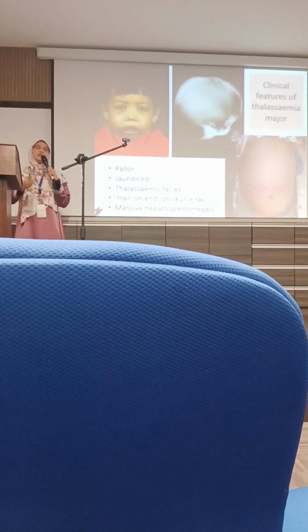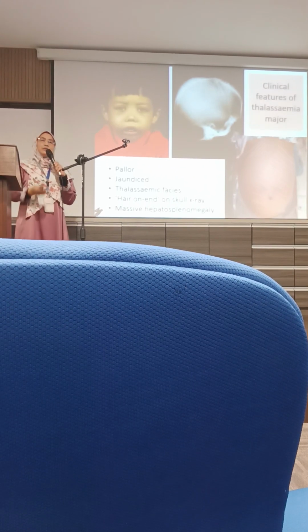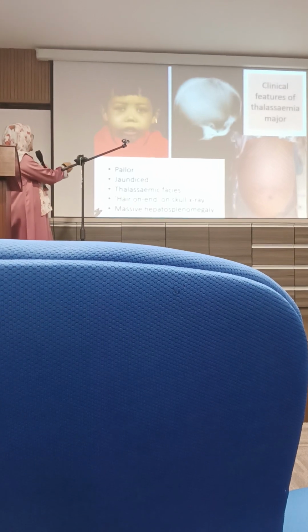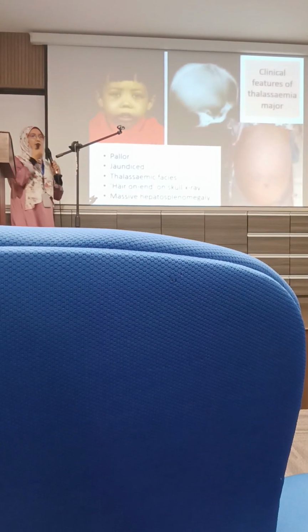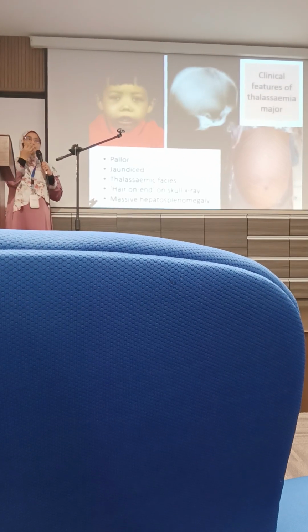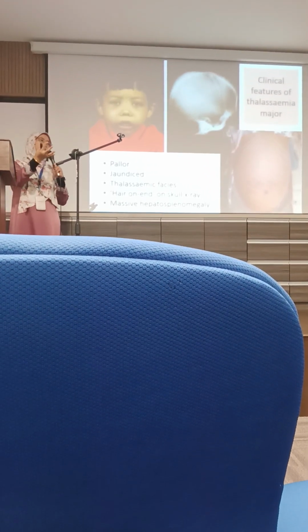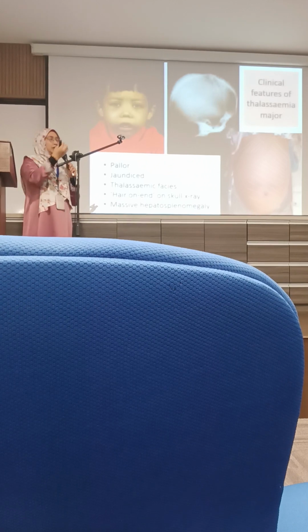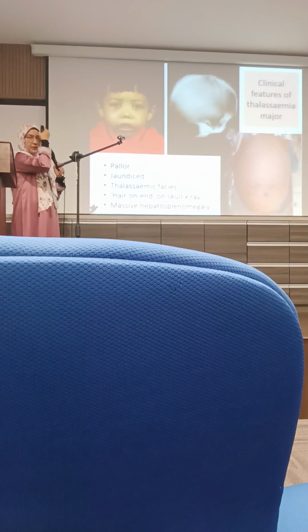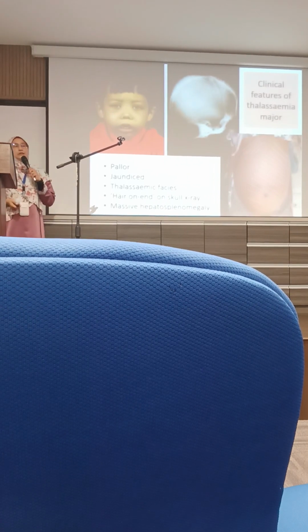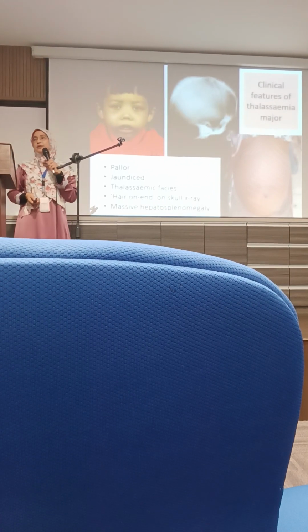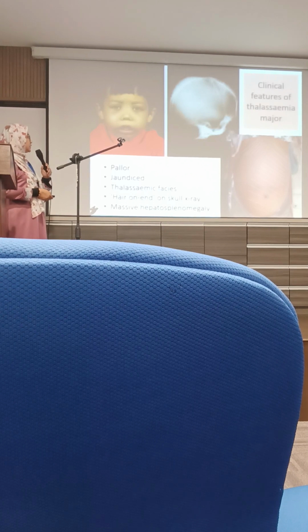Dari tepi boleh nampak lebih prominent. But if you look at this picture, the prominent part is here. Nampak dia punya maxilla tu macam protruding because it is expanding because the extramedullary hematopoiesis. And also kalau you tengok daripada tepi, you akan nampak dia punya frontal bone is also bulging. Yeah? That is the typical thalassaemic phases because of the extramedullary hematopoiesis.